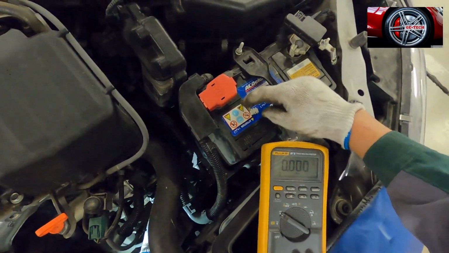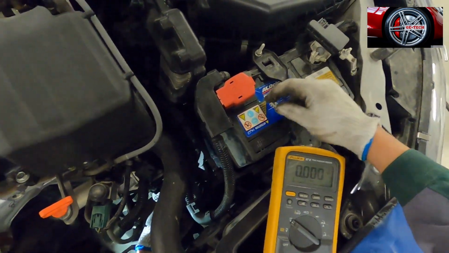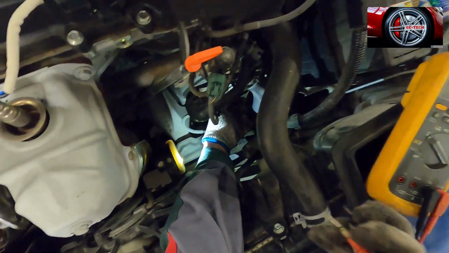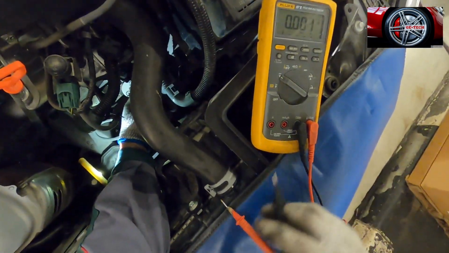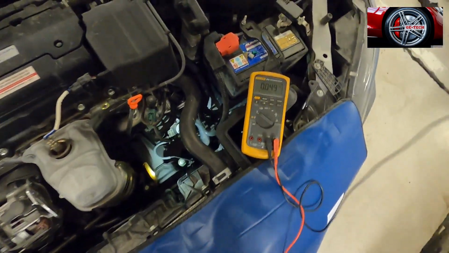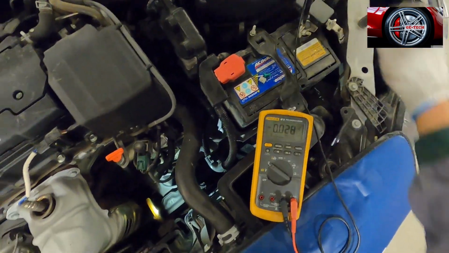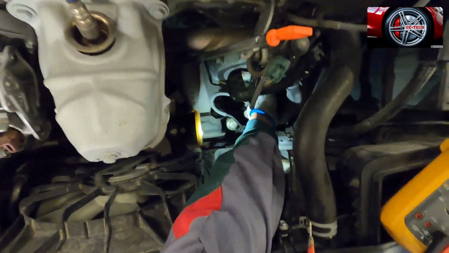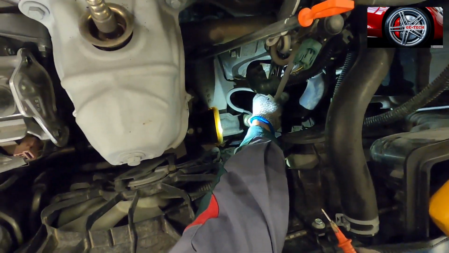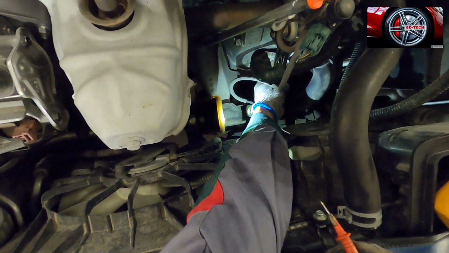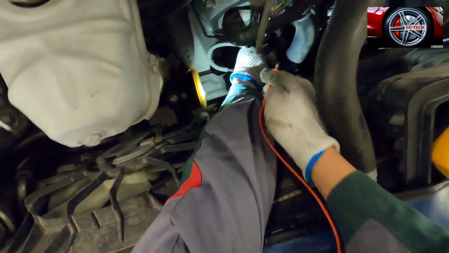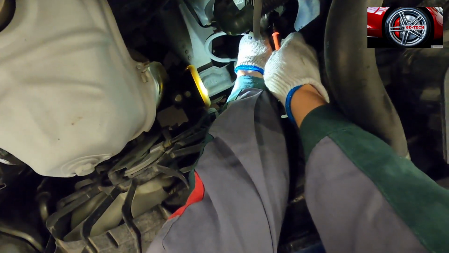And remove this so that you can measure the voltage easily. And we have one common ground. Okay. So first is the red wire. There should be 5 volts.